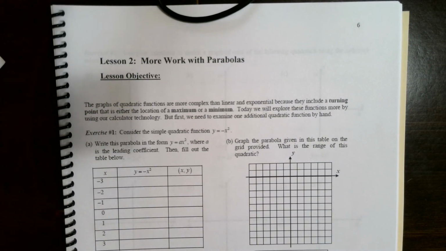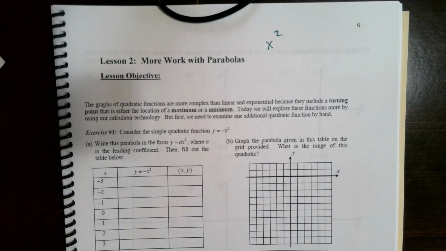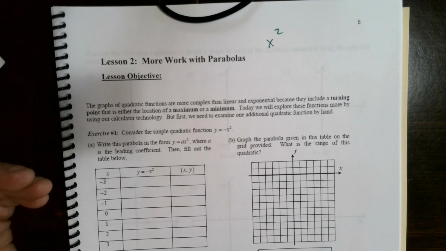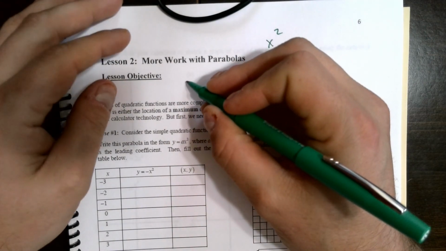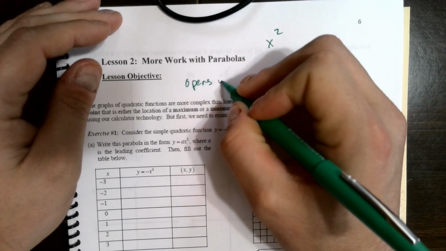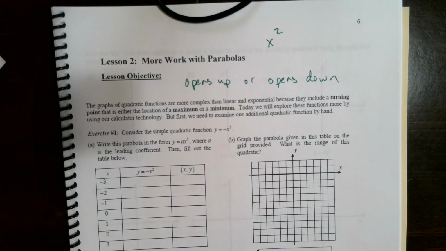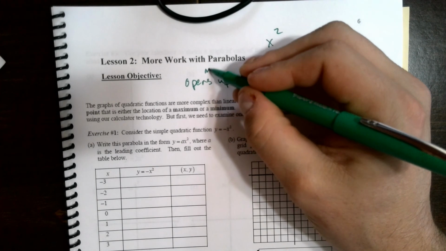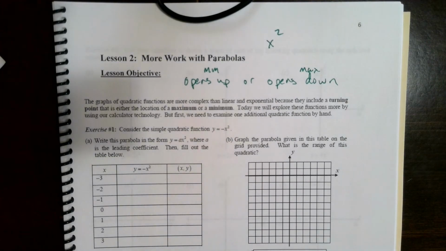This is lesson 2. In this lesson today we're going to look a little bit more deeply at parabolas. The first lesson talked about anything with an x squared being considered a parabola. The objective of this lesson is to determine if a parabola opens up or opens down. If something opens up, it's going to have a minimum value, and if it opens down, it's going to have a maximum value. In the last lesson, we talked about how to find that minimum and maximum off of a table and even off of a graph.